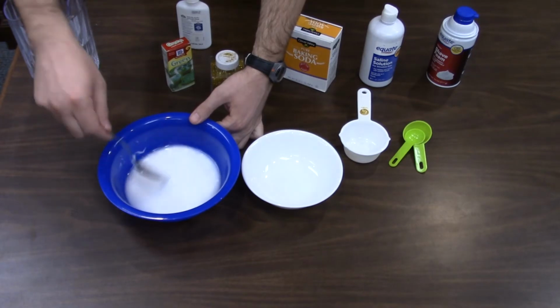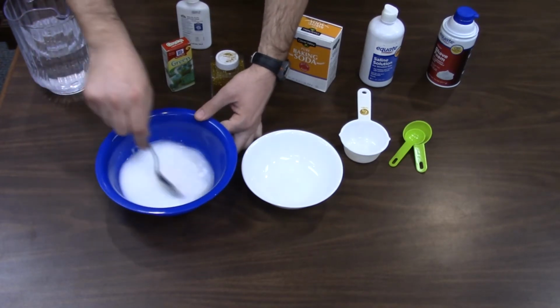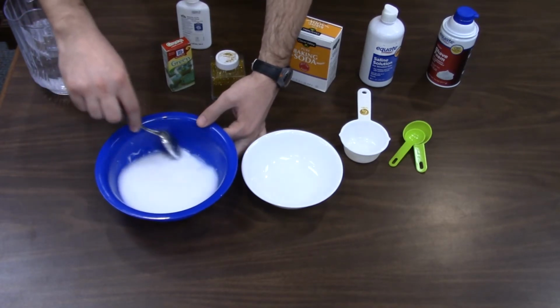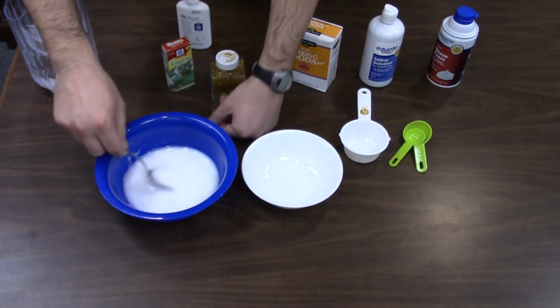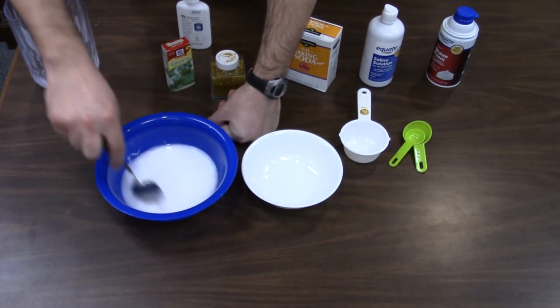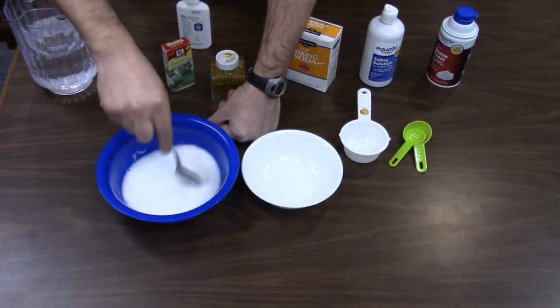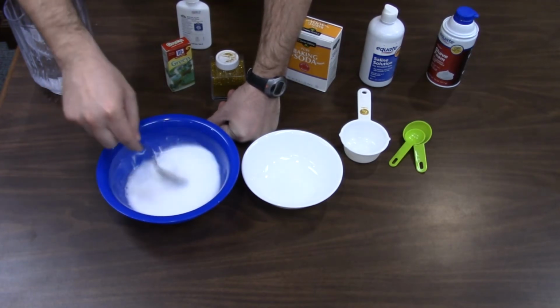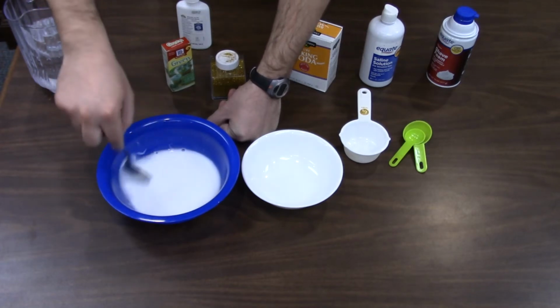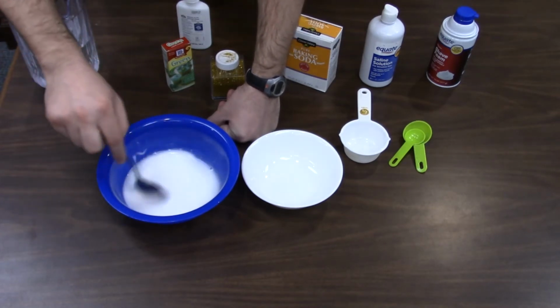When we add that with water, the truth is, no, there's not really a reaction that's happening between the water molecules and the PVA molecules. All that's happening right now is the water is mixing with those polymer strands.